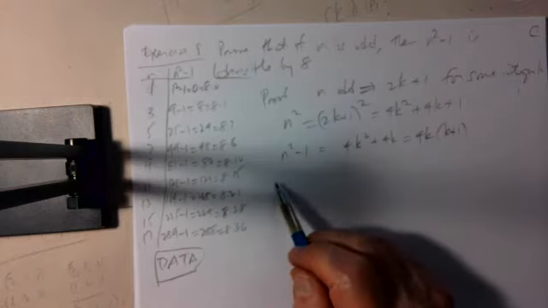And for any integer k, k times k plus 1 is even. Because either k is even or k is odd, but then k plus 1 is even. So k times k plus 1 is 2l for some integer l.